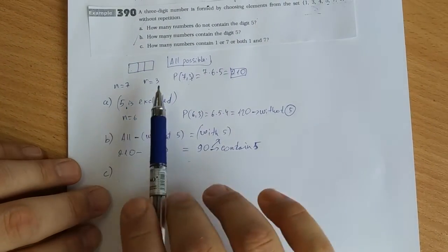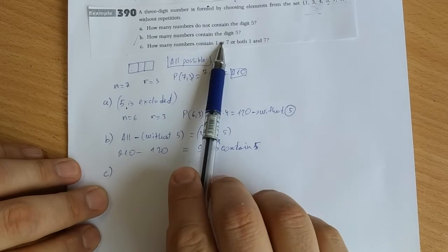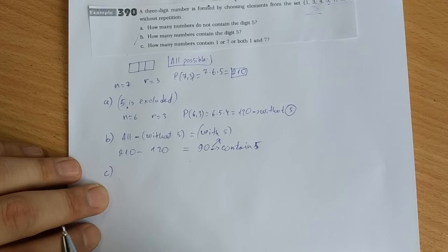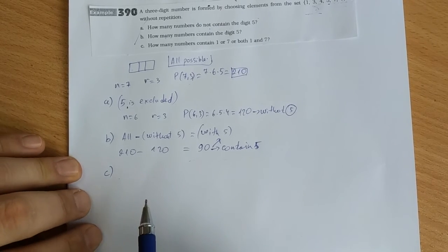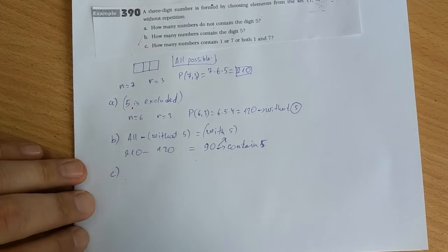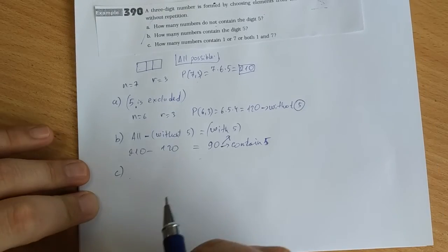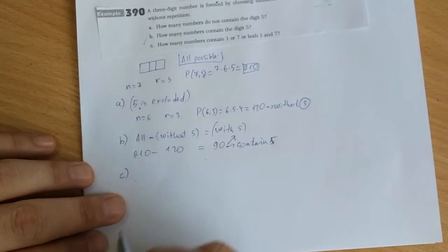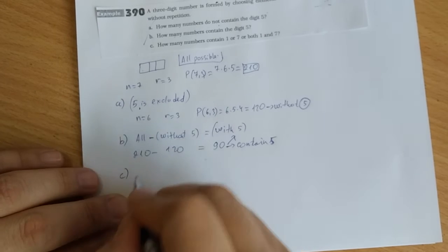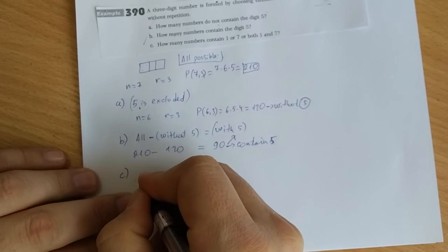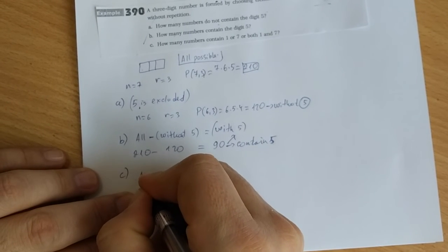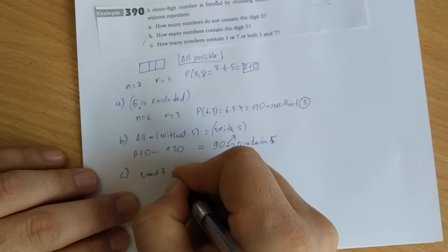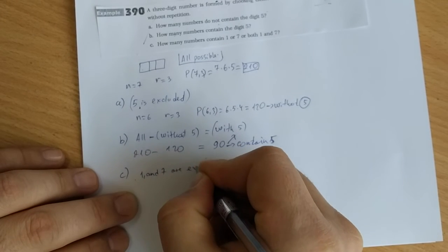Now, let's see how many numbers contain 1 or 7 or both 1 and 7. It's very interesting, is it? So first, let us exclude them. 1 and 7 are excluded.